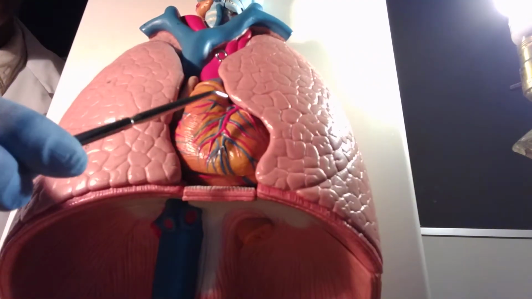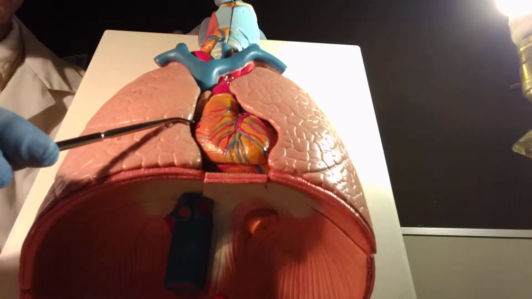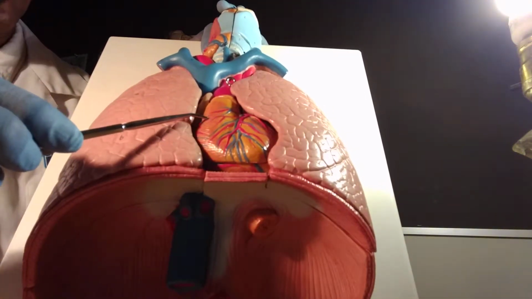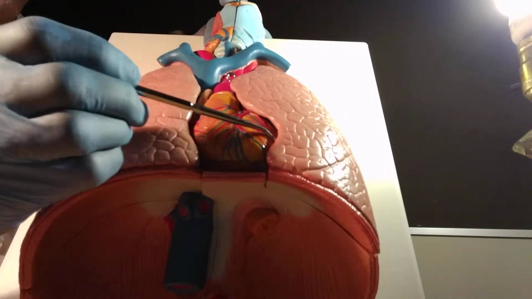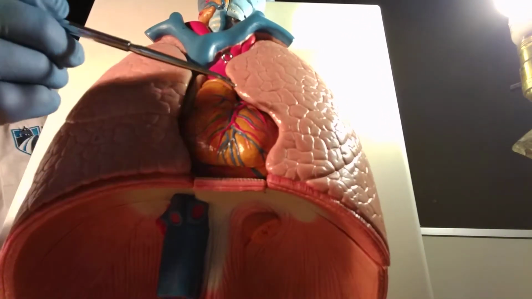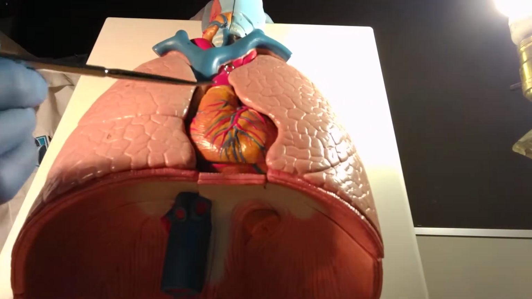The area or the space between the 2 lungs is known as the mediastinum, and this is the space that contains the heart, the pericardium, and the great vessels.